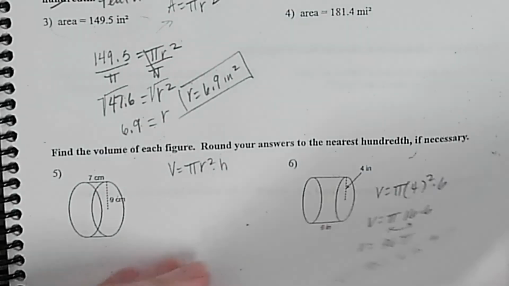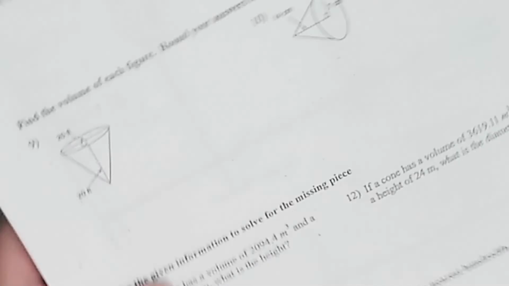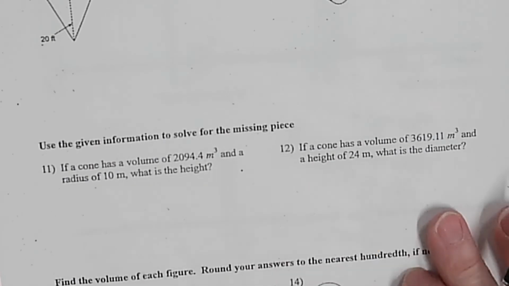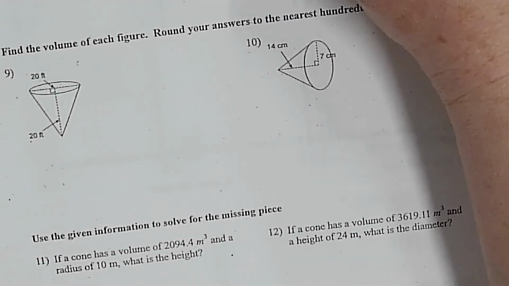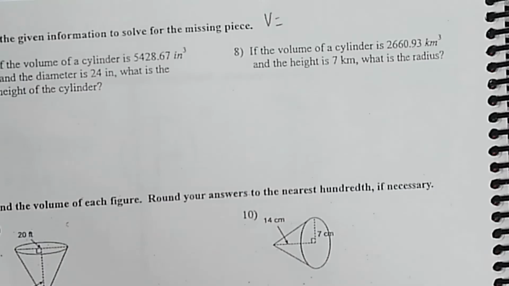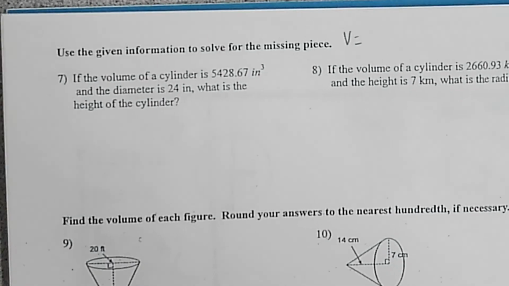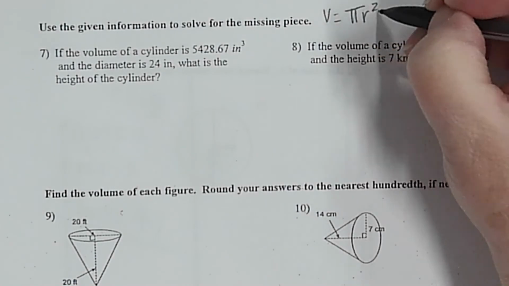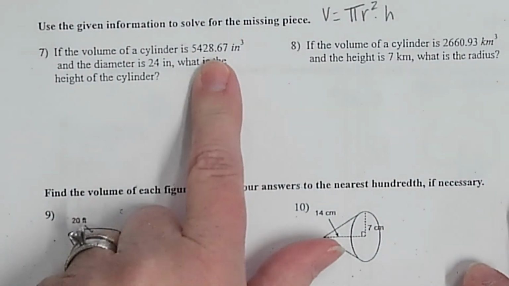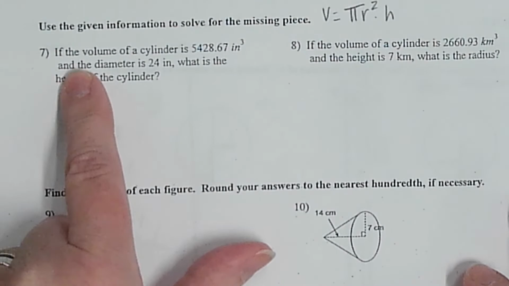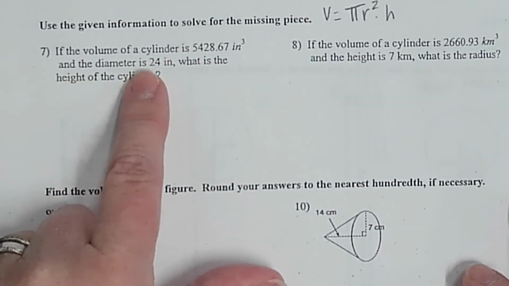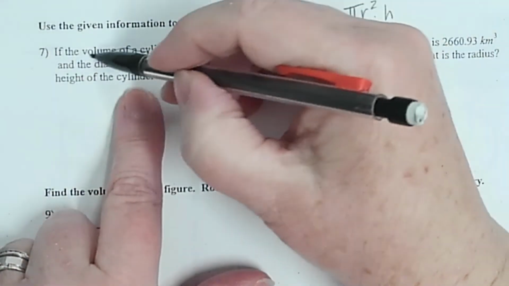Turn the paper over. It's kind of the same thing, so again, it's the volume of a cylinder. Let's write that up at the top: volume equals pi r squared times height. Now we take the information it's giving us. It's giving us the volume of the cylinder, and it wants to know the diameter. Oh, but for the diameter, we need the radius.